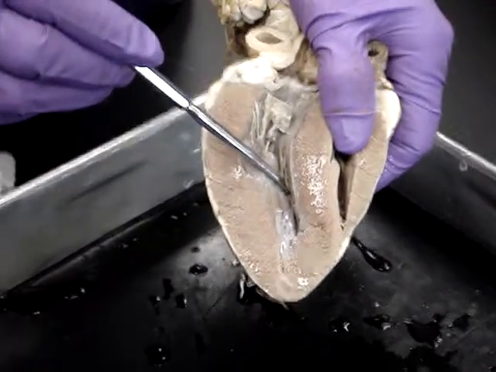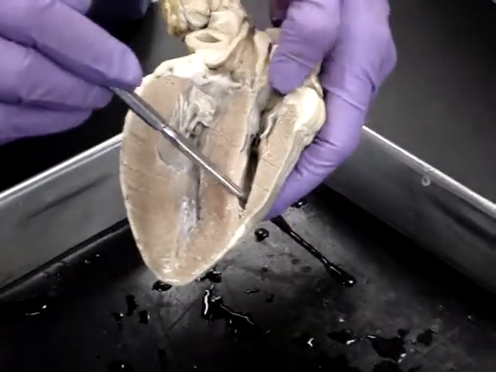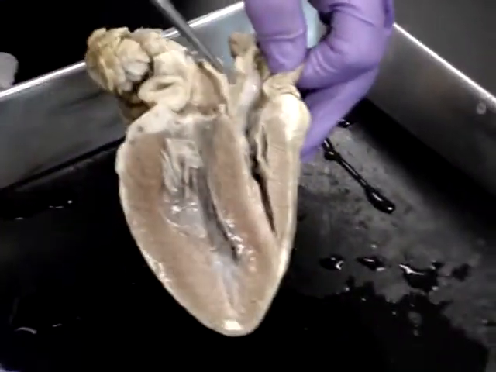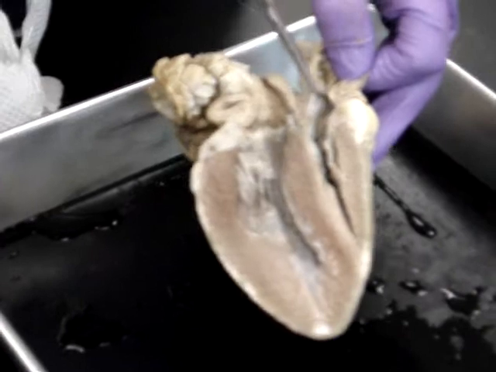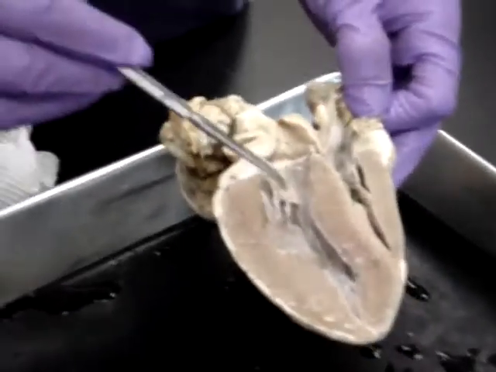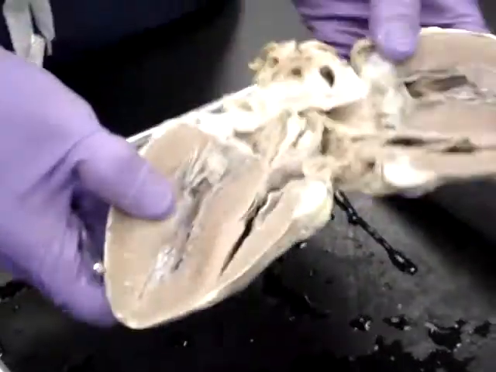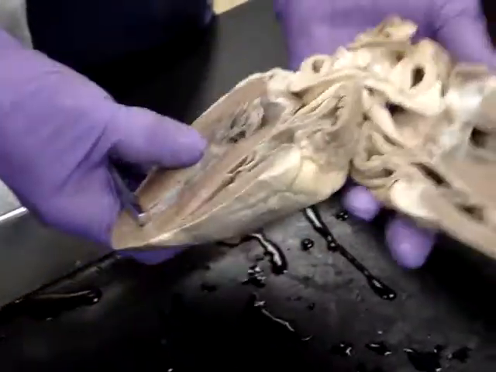Identify this chamber. Left ventricle. And this one? Right ventricle. And then if I open this up, I can see up here, this area, identify this chamber. Right atrium. And there's not much of a left atrium on this side, right? And the reason it's weird is because remember we bisected the heart.